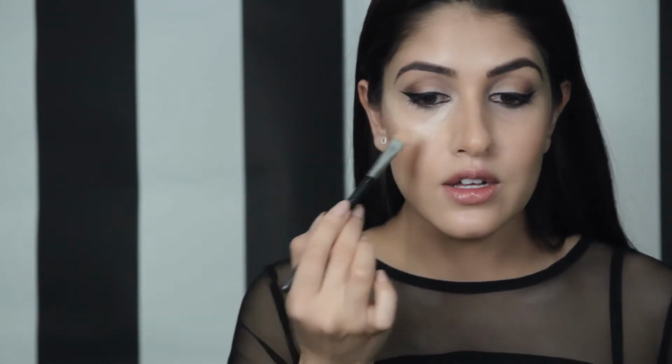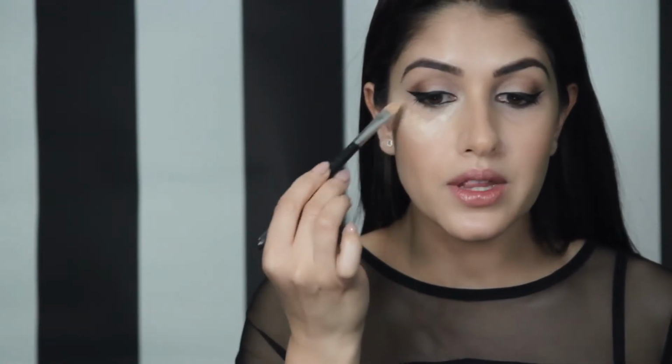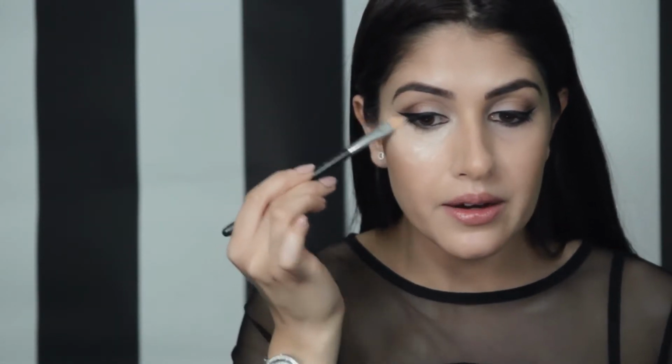Doesn't need to be a perfect triangle, it's just a triangle. So where the line is, where your eye bag is meeting your cheek, that line should be covered with the concealer. So first you draw that line and then you just literally fill it in.